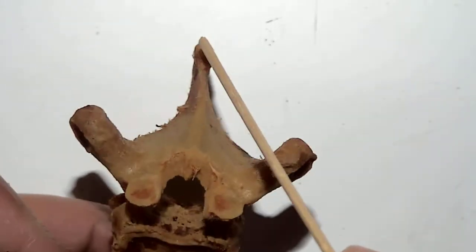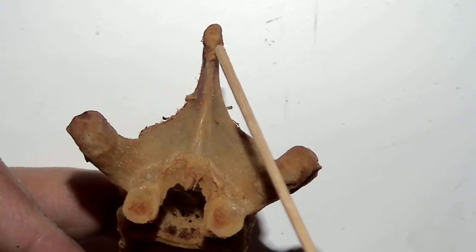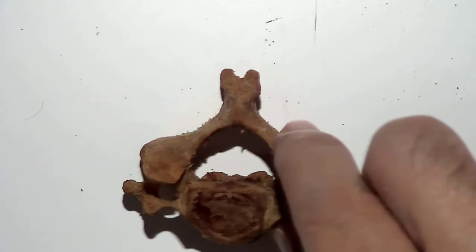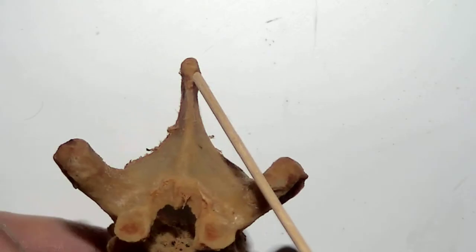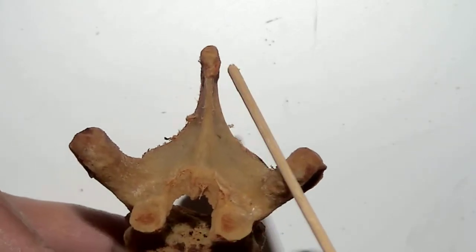So, next segment, we have the thoracic segment. The spinous process is not bifid, unlike the cervical bifid spinous process.